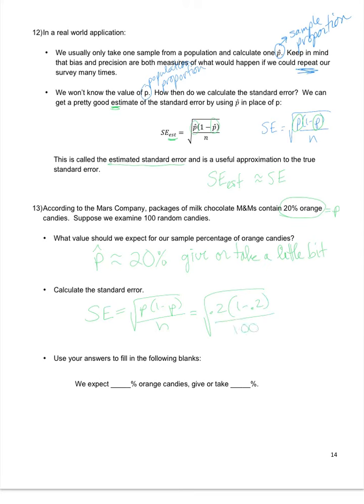Our sample size is 100. So you may want to press pause, calculate this, and then press play when you're ready. You should get a standard error of 0.04.